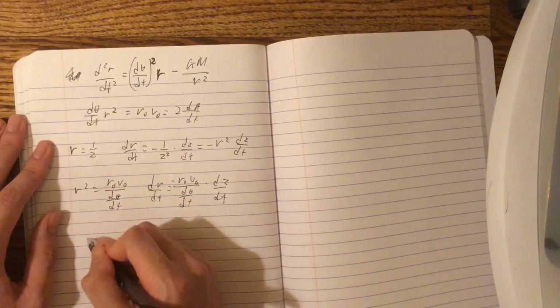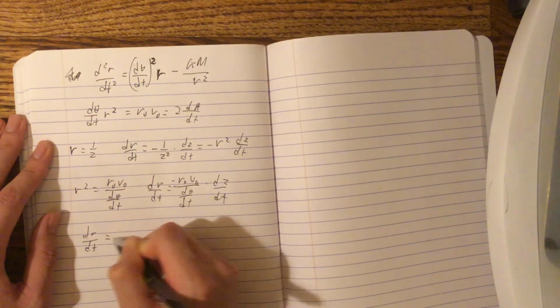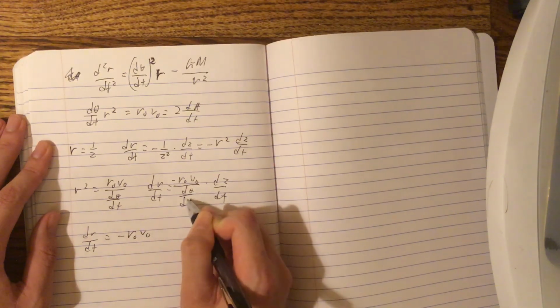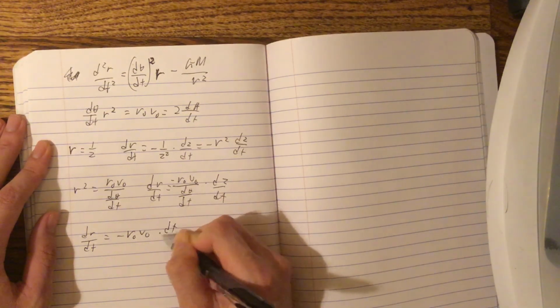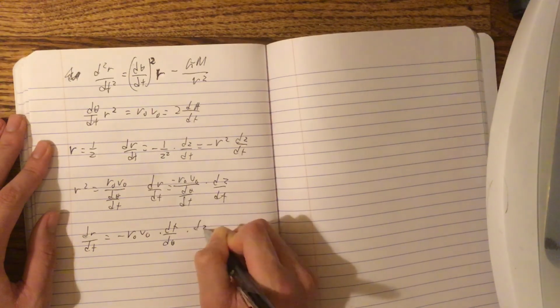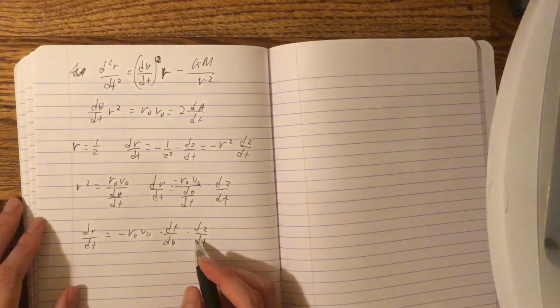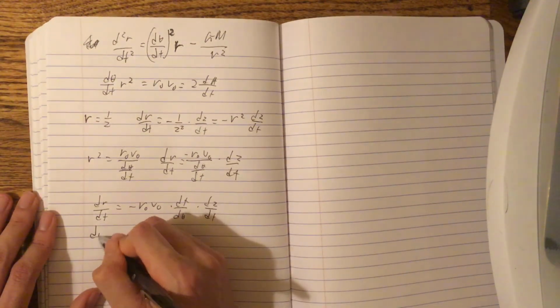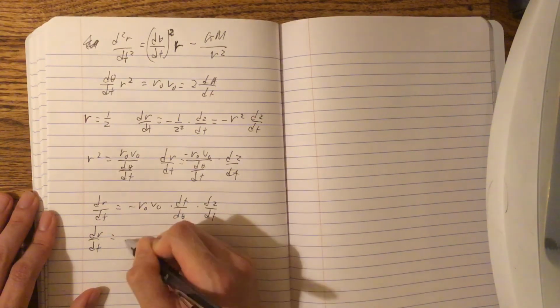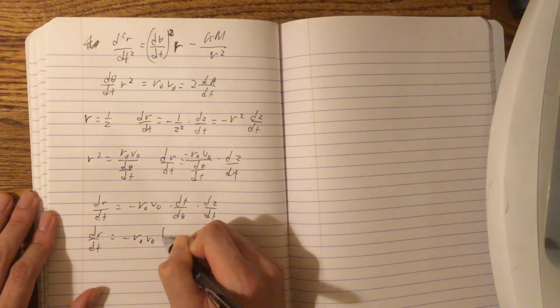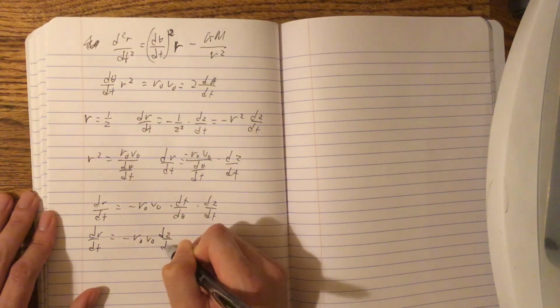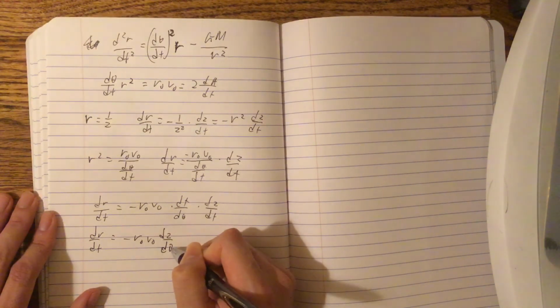And now look here, dr dt equals negative r naught v naught. We can flip this around, dt d theta times dz dt, and the dt's cancel out. So we end up with dr dt equals negative r naught v naught dz d theta. Right?